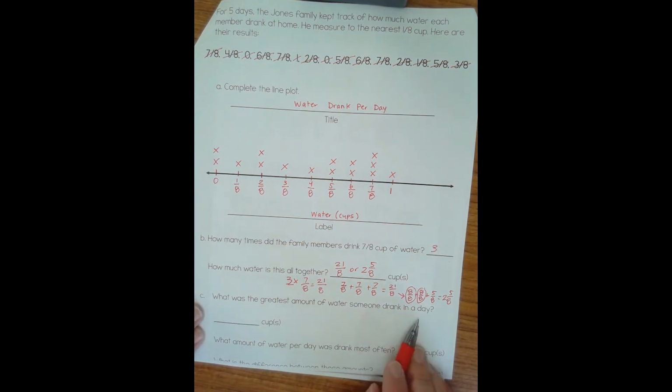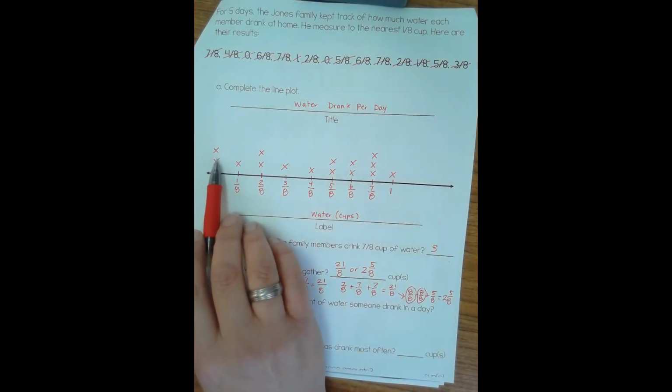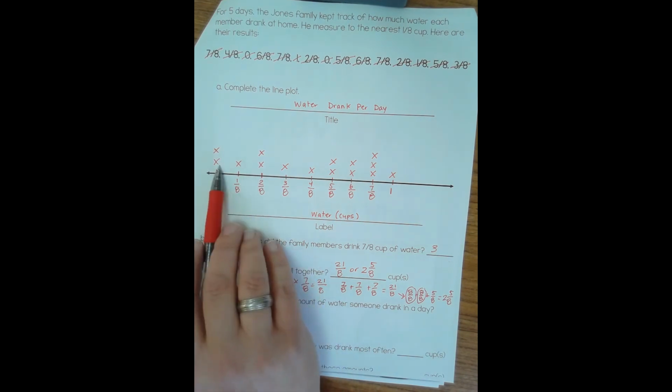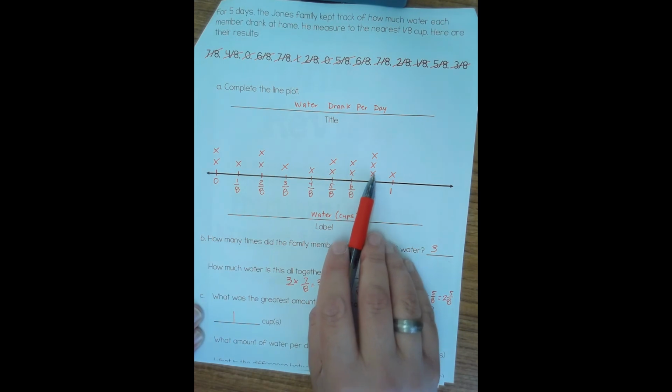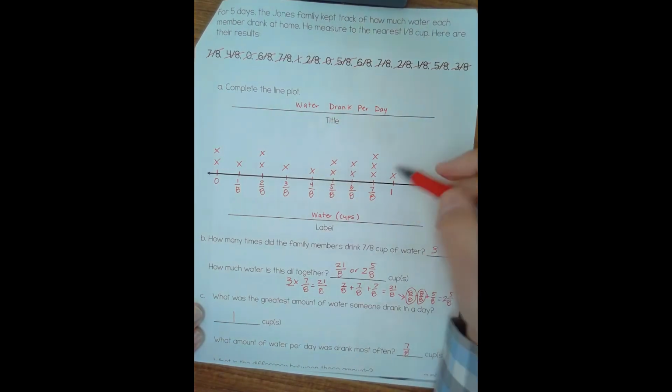What is the greatest amount of water someone drank in a day? Well, the greatest amount of water that someone drank in a day was 1 cup. What amount of water per day was drank most often? So if I look, okay, well, there's 2 times they didn't drink anything, 1 time for 1/8. If I scan my line plot really quickly, I notice that 7/8 was the one that was most often. So 7/8 cup, because that was drank 3 times.